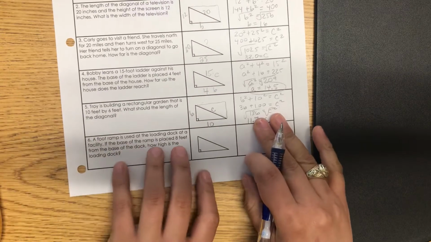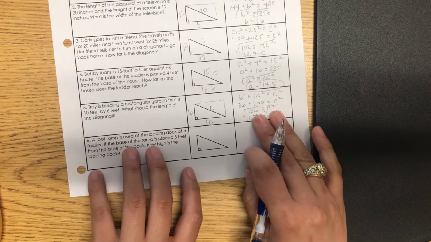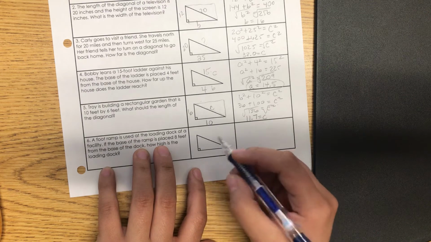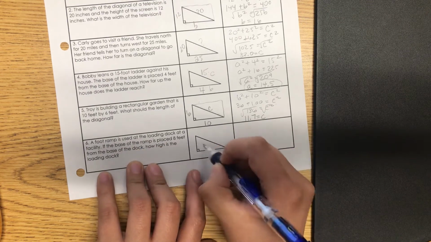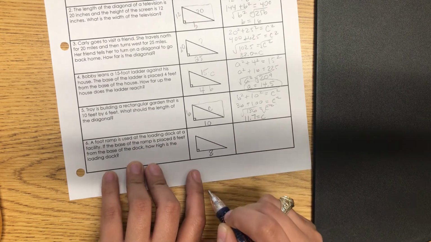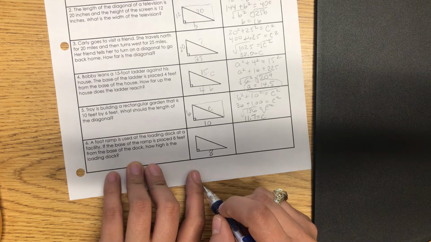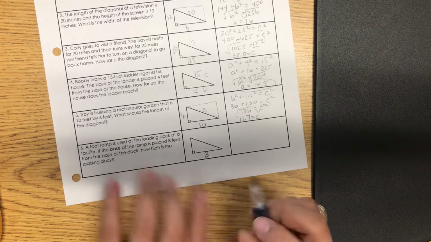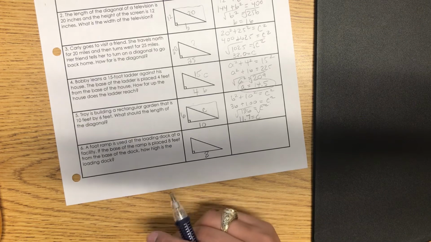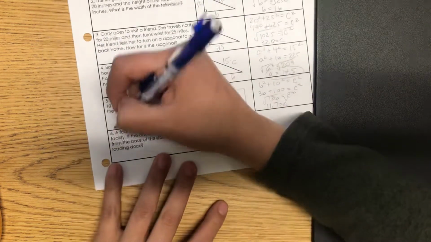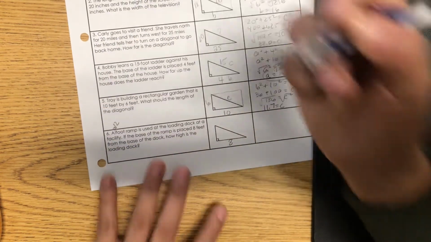A foot ramp is used as the loading dock at a facility. If the base of the ramp is placed 8 feet from the base of the dock, so there's the word base, so there's 8, how high is the loading dock? So I forgot to put a number there. I believe it's supposed to be a 12-foot ramp, okay?